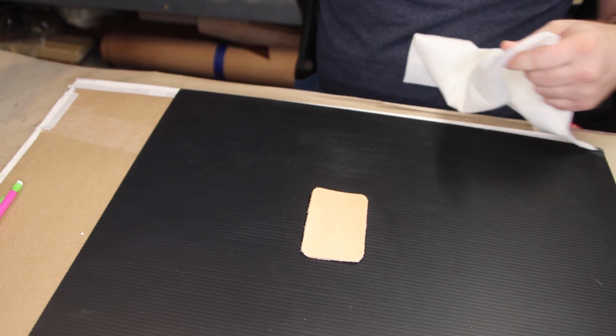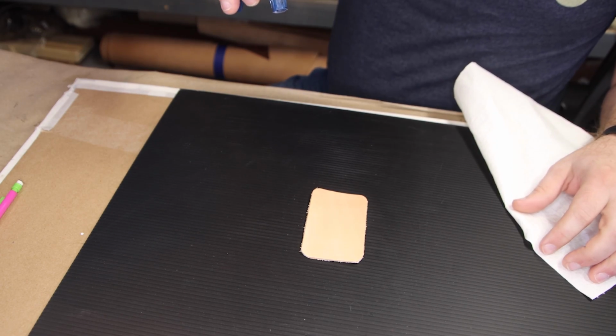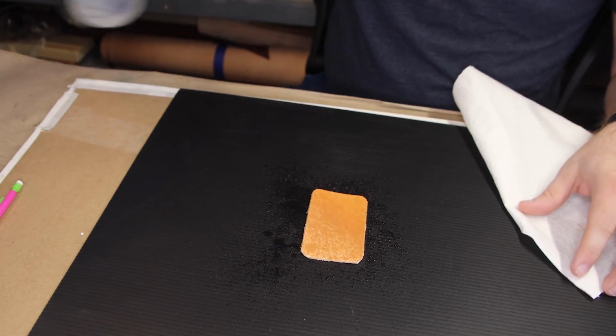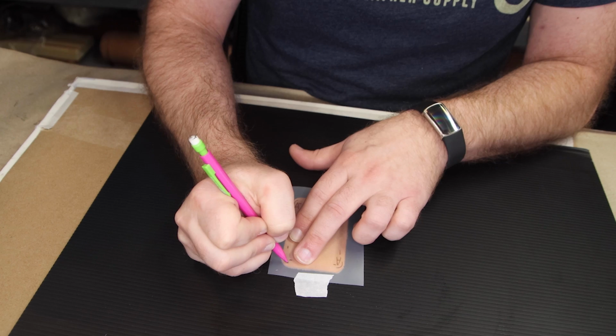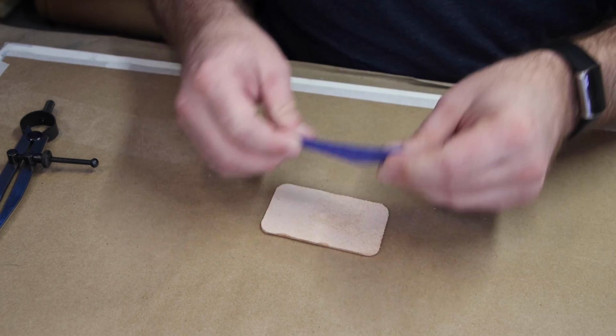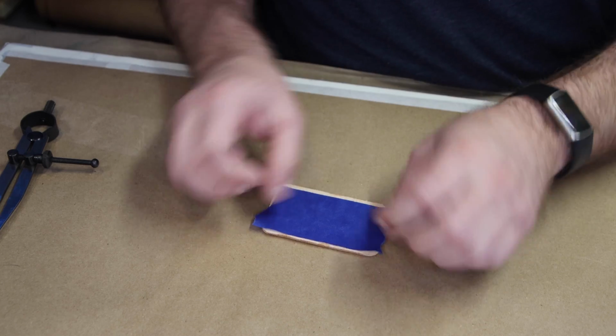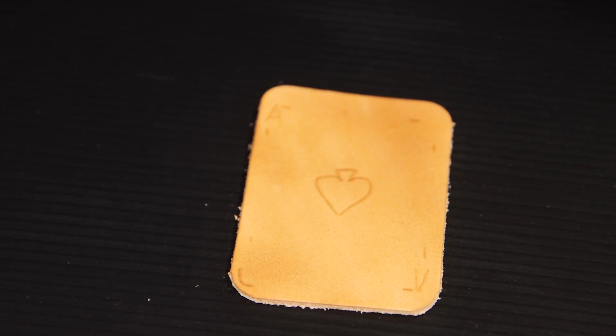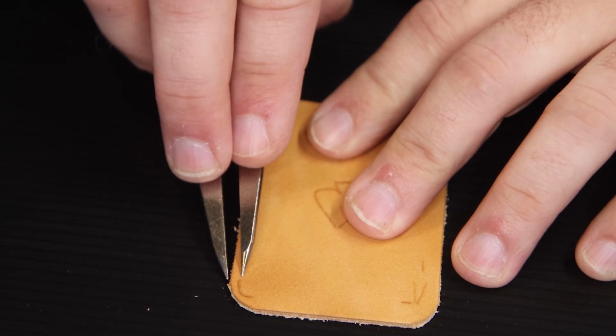Anytime we're starting a project, the order of operations always starts with the prep steps. We're going to case the leather, then we're going to trace the pattern onto the film, then we're going to transfer it to the leather, tape the back, and then if we're going to use one, we can use our wing dividers to put the tooling window in.